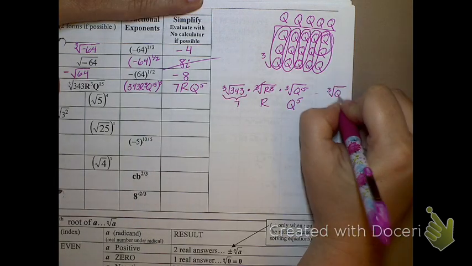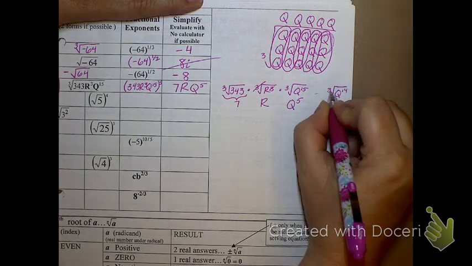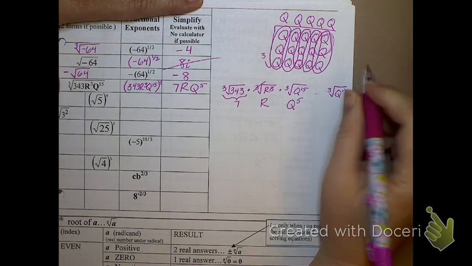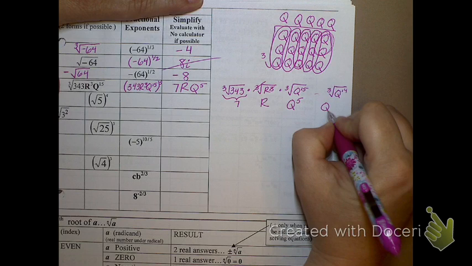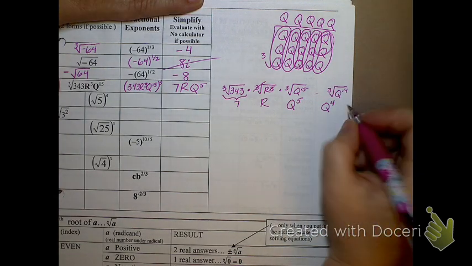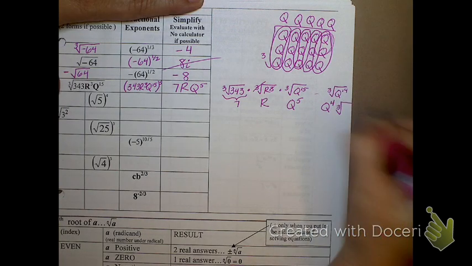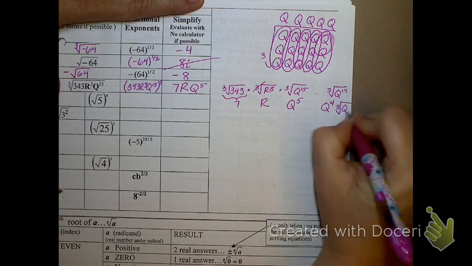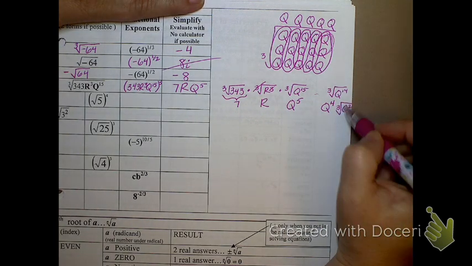q to the 14th. How many groups of 3 are in 14? 4. There are 4 groups of 3. That means 4 can come out. How many are left at home that do not make a group of 3? There are 2 loners. That's the exponent inside. Okay? You would have 4 groups of 3, meaning you're removing 12 of those 14 q's. And that gives you 4 groups of 3. But then you've got 2 q's left inside because they don't have a full group to leave. Okay?